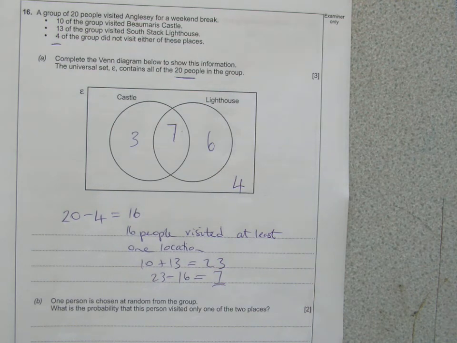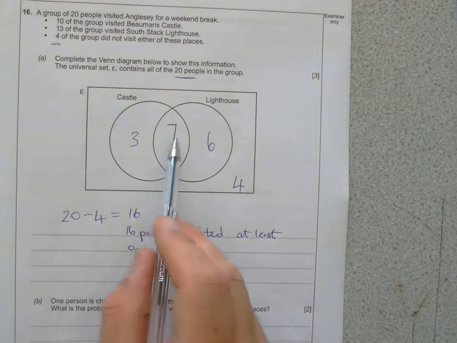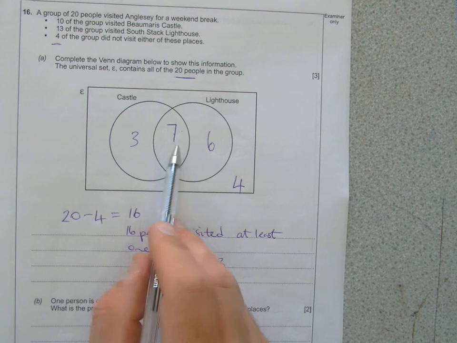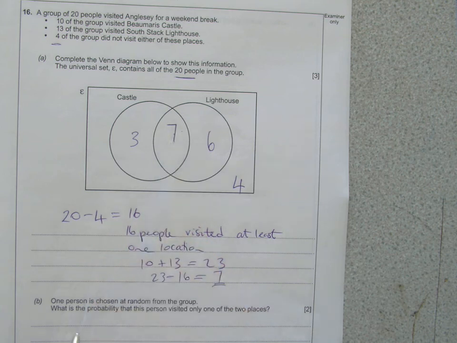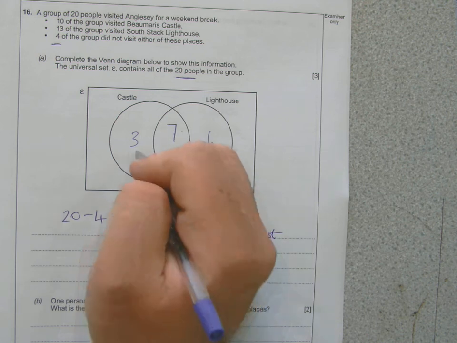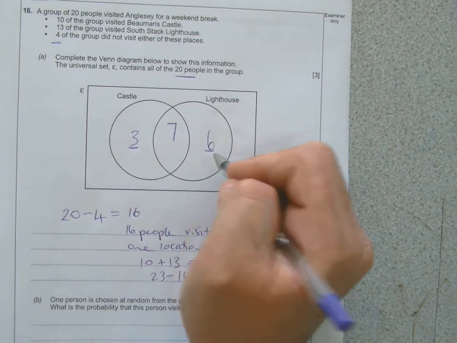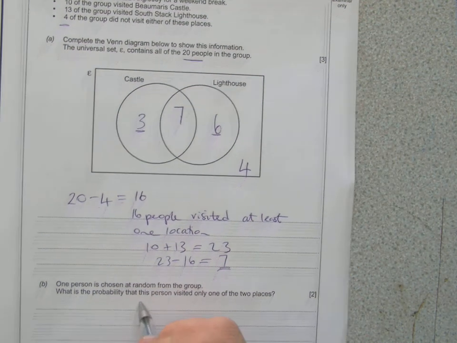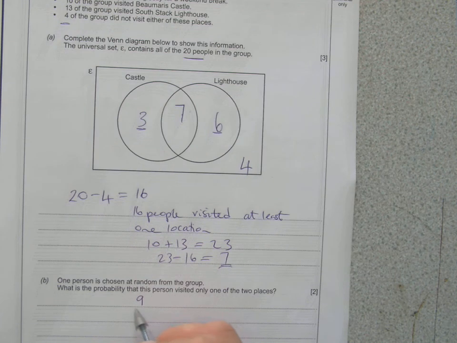Part B then, it says one person is chosen at random from the group. What's the probability that this person visited only one of the 2 places? It's not those 7 people, you can ignore them, because they visited both places. You can also ignore those who didn't visit any. It's either those 3 people or those 6 people. So we've got 9 people in total, and for probability, 9 chances out of the total amount of people, 20. And you're done.